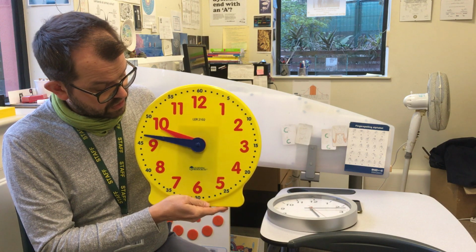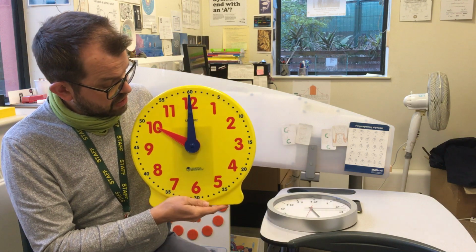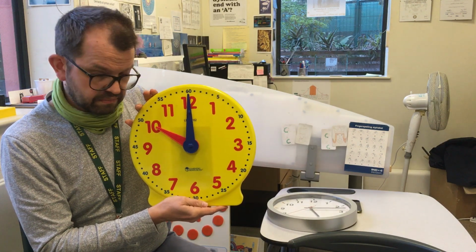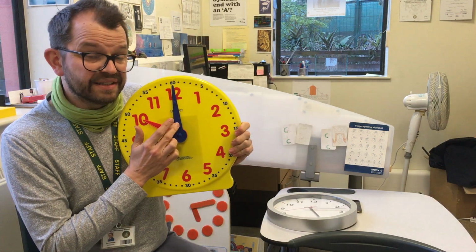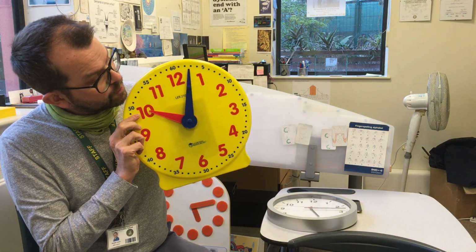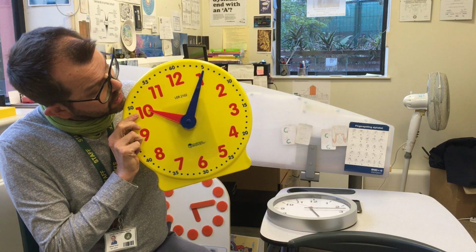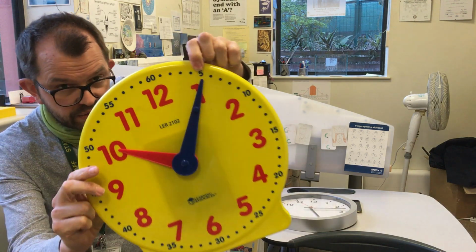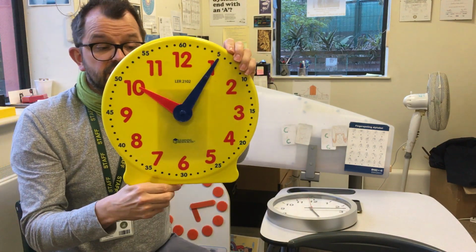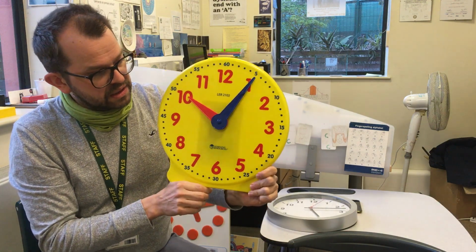Can you see that the blue hand has gone all the way around the clock, and the red hand only went a little way? The blue hand is what we normally call the minute hand. It moves as a minute goes by. In fact, if you look really closely, the clock's showing you that 5 minutes have gone past. And the short hand, the red hand here, is the hand that tells you what hour it is.